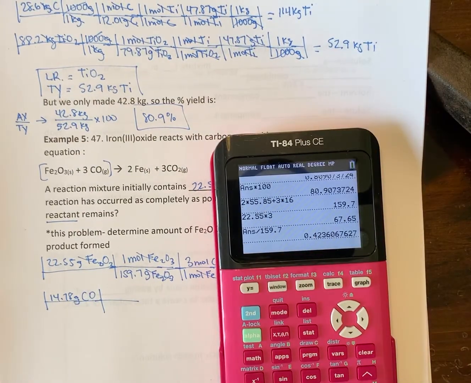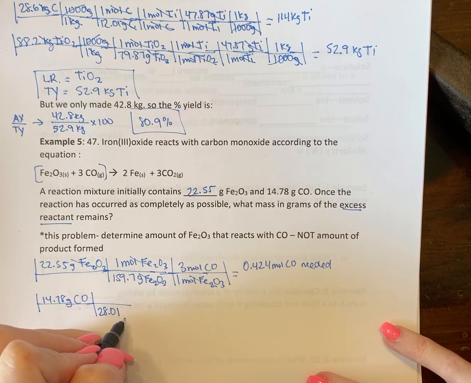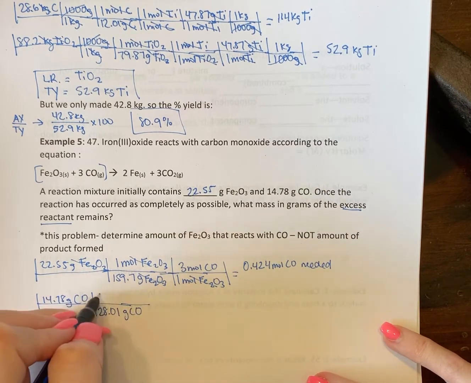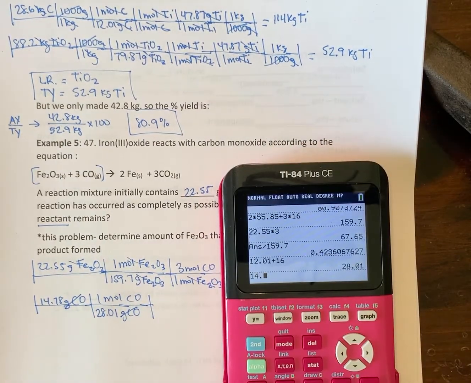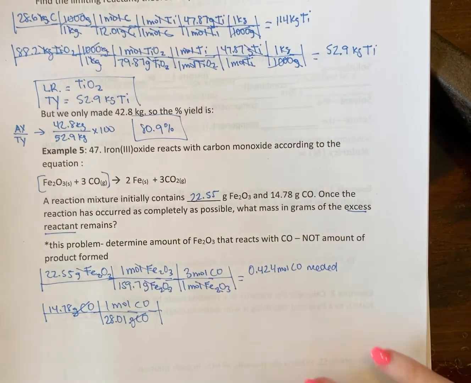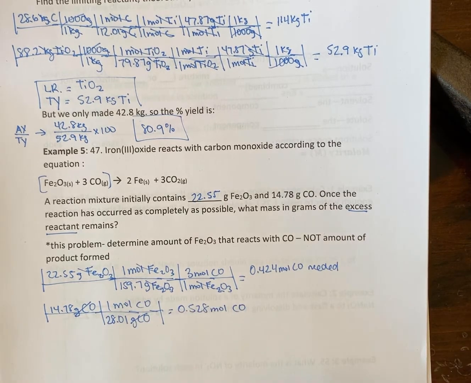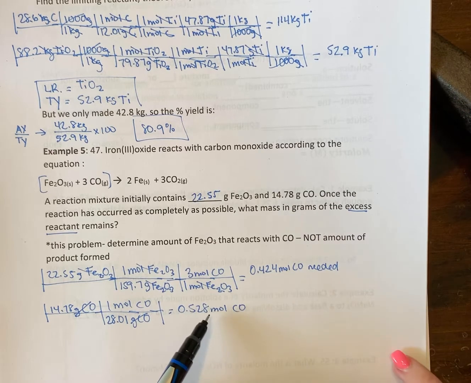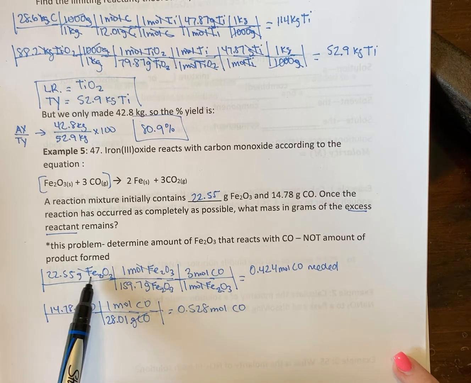Carbon monoxide weighs 12.01 plus 16, so 28.01 grams of carbon monoxide per 1 mole. 14.78 divided by that is 0.528 moles of CO. All right, so we have more than enough carbon monoxide to react with all this iron. So we're going to run out of iron first.